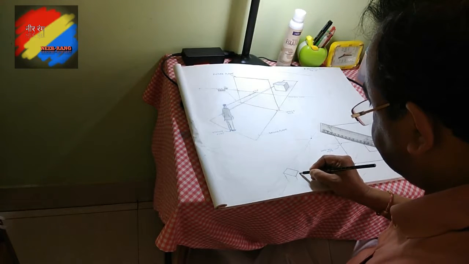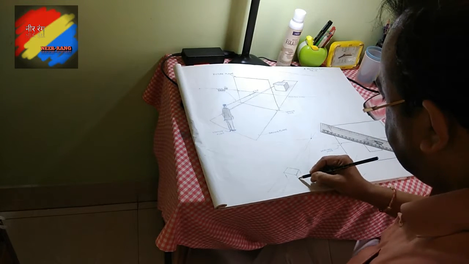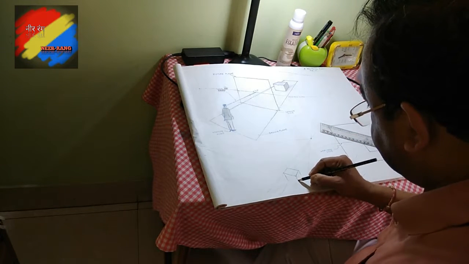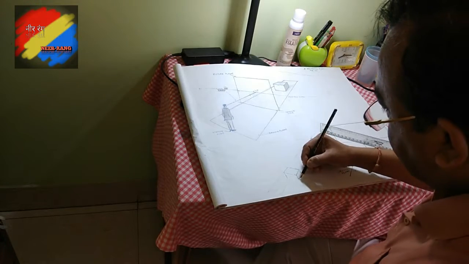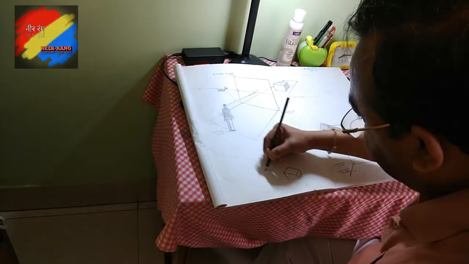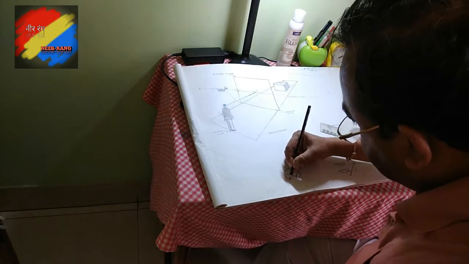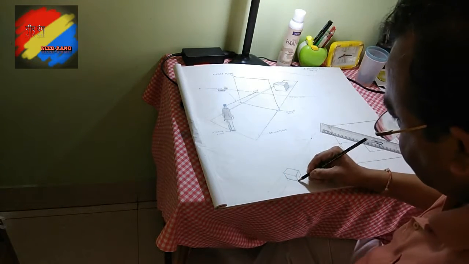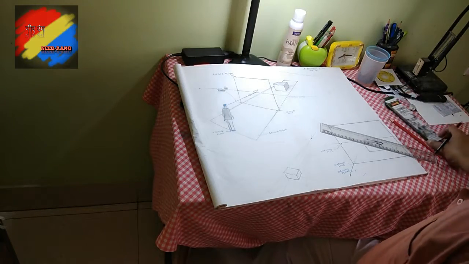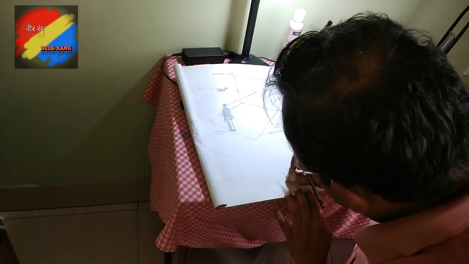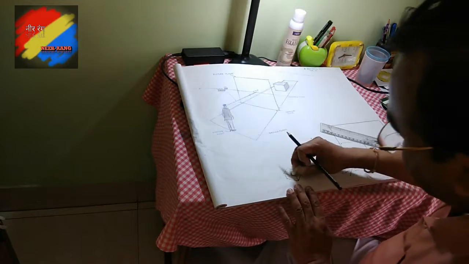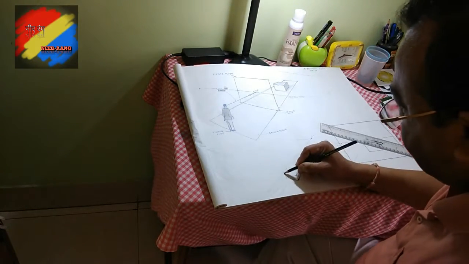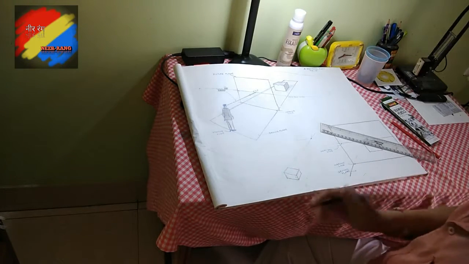But this will be subject to perspective, and this also will be subject to perspective. So I erase this part, and then I erase the small lines. So this is how you are going to see the box.